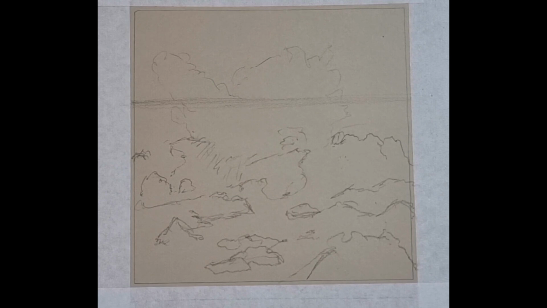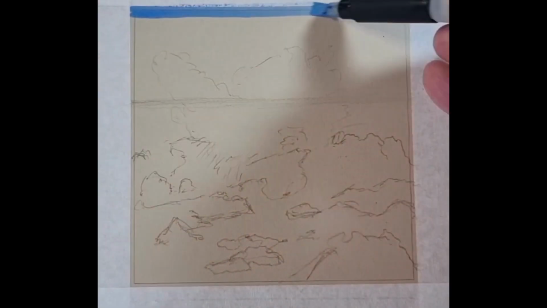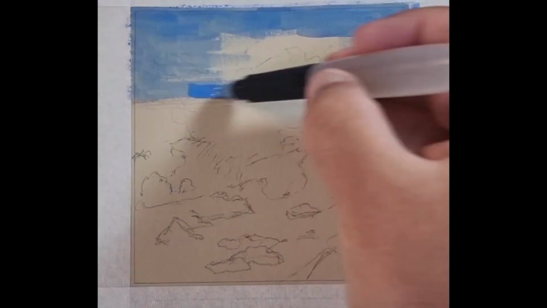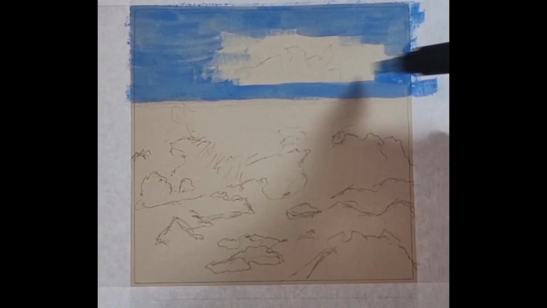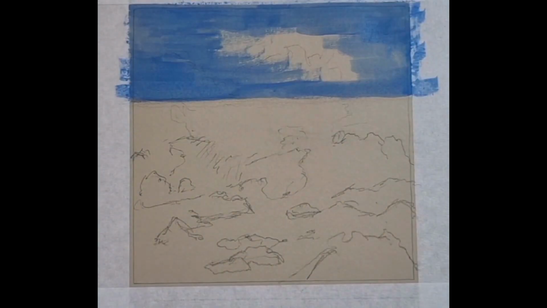Today's video is me creating a seascape of crashing waves. I'm using Arteza gouache paints and a small piece of Stillman and Birn beige paper. It's taped up at 11 by 11 centimeters, so very small. The piece is created in response to, again, a fortnightly art challenge on my Patreon.